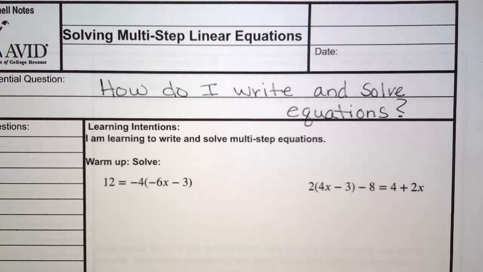Today we're looking at how to solve multi-step linear equations. Your essential question is, how do I write and solve equations? So what you're actually looking at is writing equations from word problems. Your learning intention: I'm learning to write and solve multi-step equations. You have 2 warm-up questions. Pause the video and see if you can do those on your own.